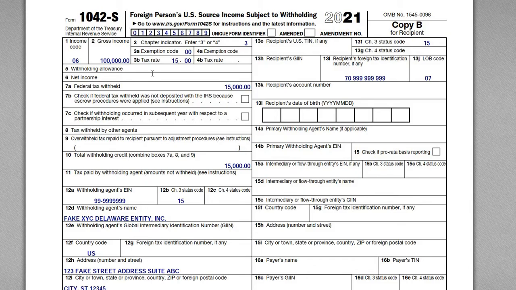Boxes 5 and 6 don't apply here for U.S. source dividend income. Withholding allowances and net income, only these fields have to be completed for certain types of income. So payments for like personal services or compensation, in those cases you might have to have a withholding allowance applied, and so you might have to fill out those fields then.